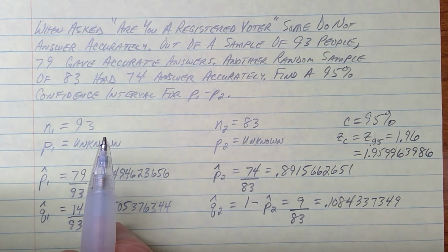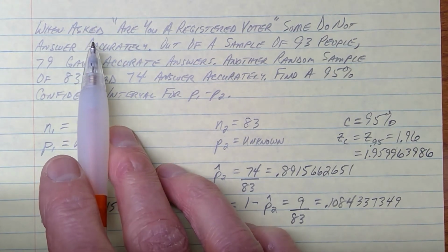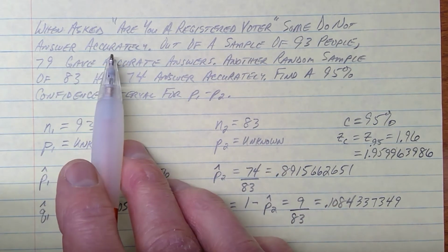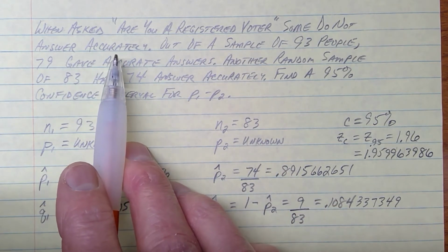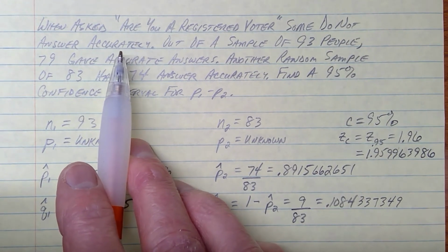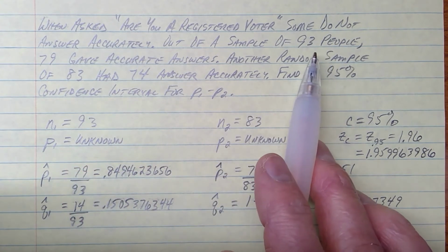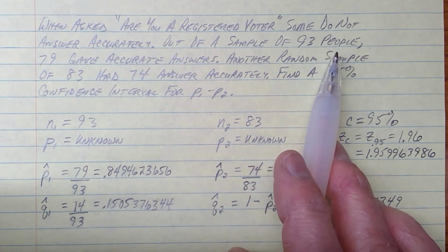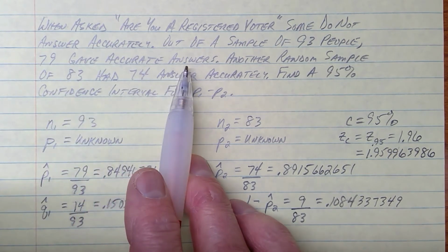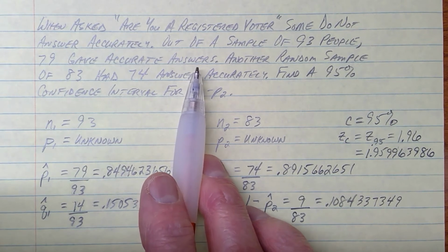All right, it'll make more sense if we work a couple of problems here. When a group of people was asked, are you a registered voter? Well, some of them don't answer accurately. Some of them maybe lie or accidentally don't tell the truth, or maybe they just don't like telling people their business. So out of a sample of 93 people, our first group, 79 of them gave the actual accurate answer, which means some of them lied to the person asking the question.